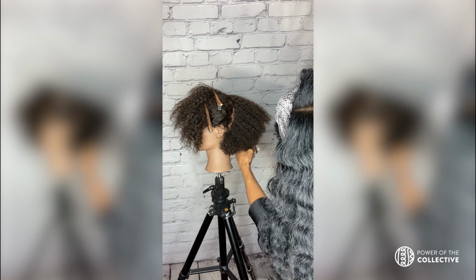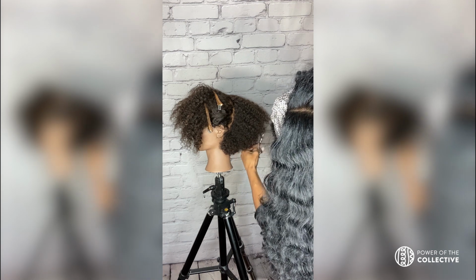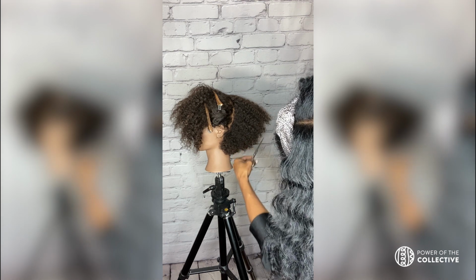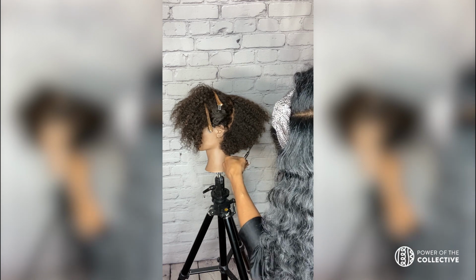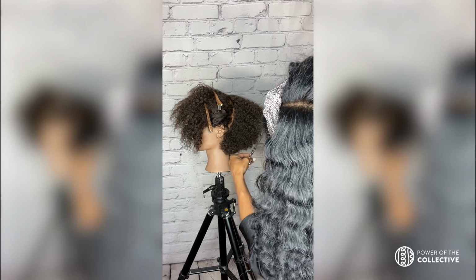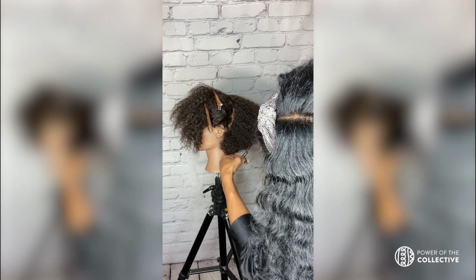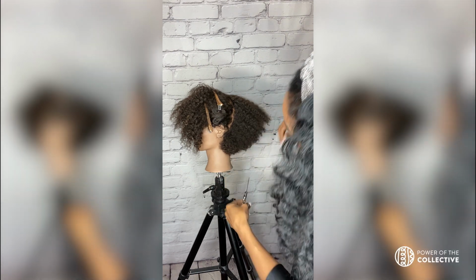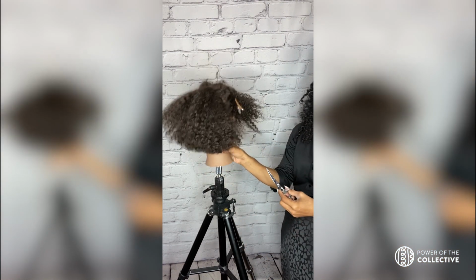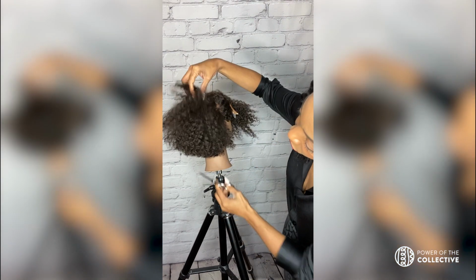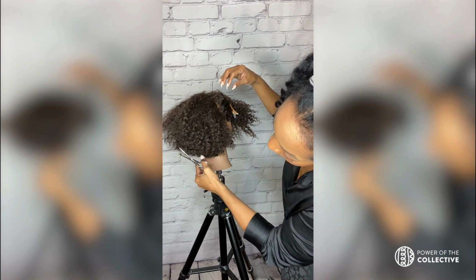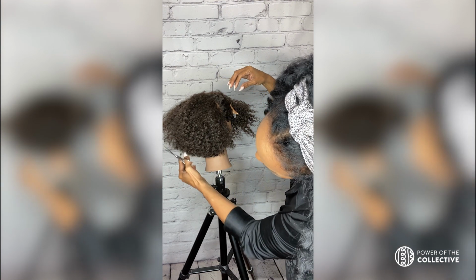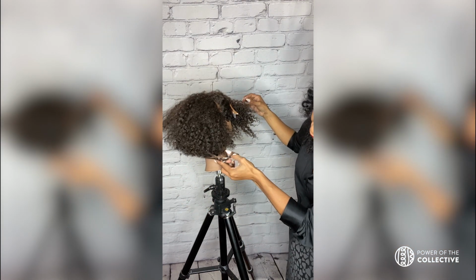I'm gonna tell you, the curly and coily client is afraid of getting their hair cut in the salon, which is why I really want everybody to be a curl and coil cutting expert, because they are so traumatized by the haircuts of the 90s and the early 2000s that it's time for us to redeem ourselves, if you will.